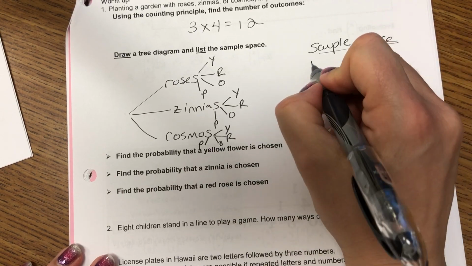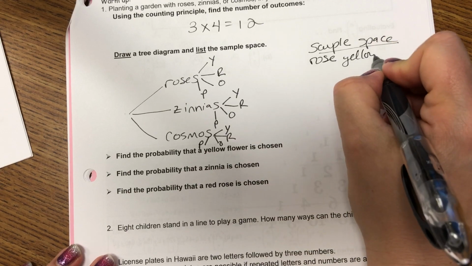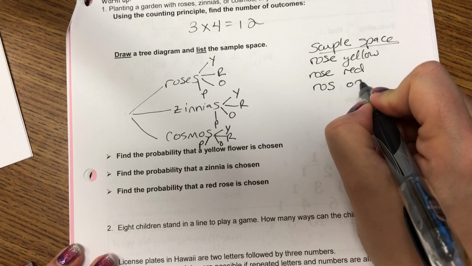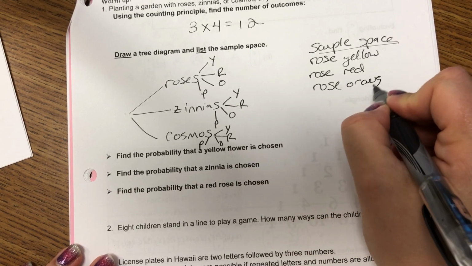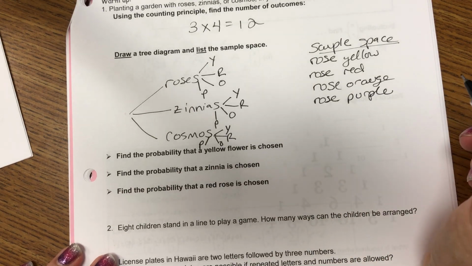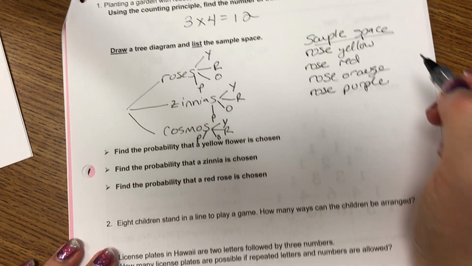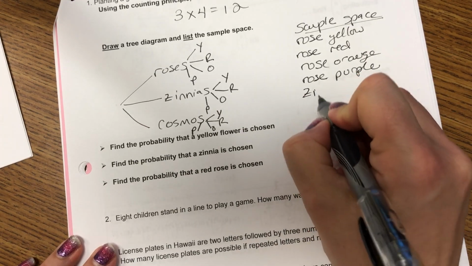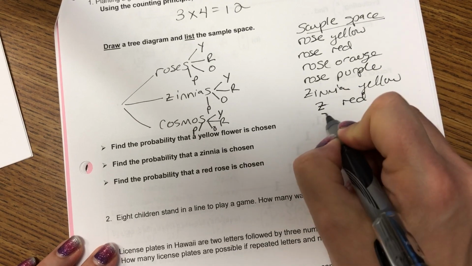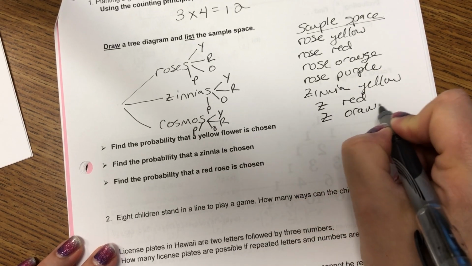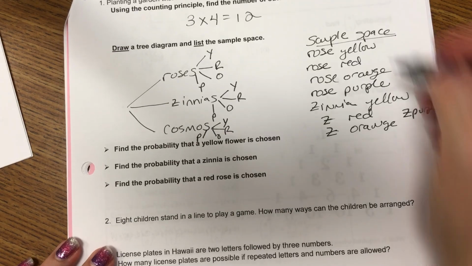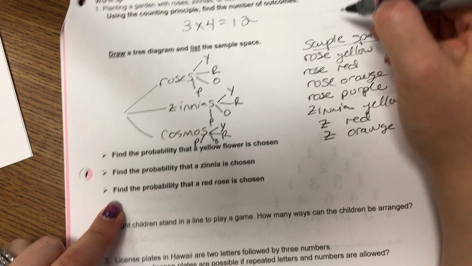So then the sample space, oh, it's gonna be long, we have to list all 12. It's gonna be rose yellow, rose red, rose orange, and rose purple. And then zinnias yellow, zinnias red, zinnias orange, zinnias purple. And I'm gonna go up here so I don't take up space for these.